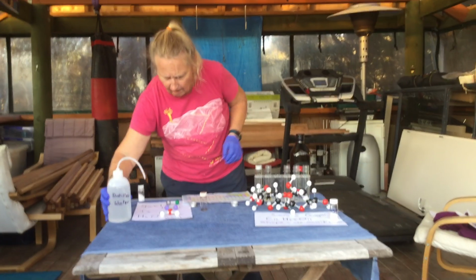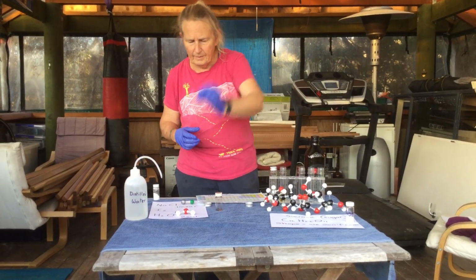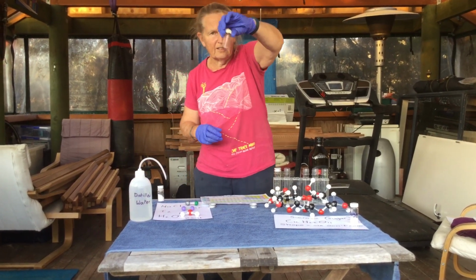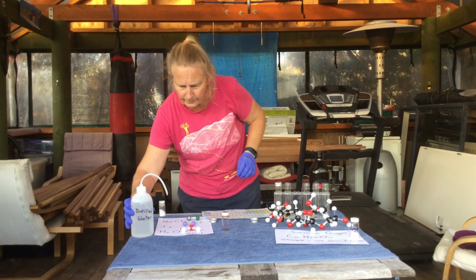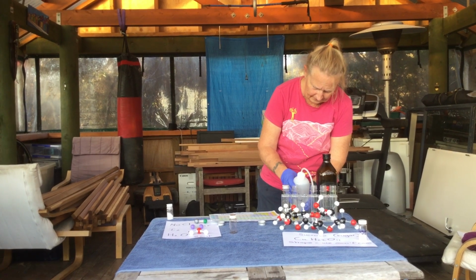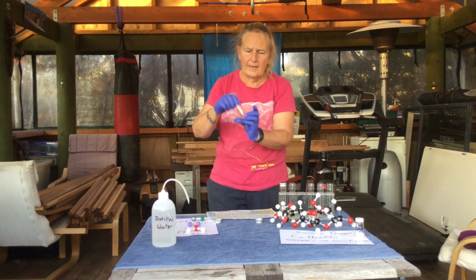Okay, iodine, this is I2, remember? That's the natural state that it's found in. You've seen this before, we did this when we did the sublimation. I'm going to drop this into some distilled water. And I'm taking bets.